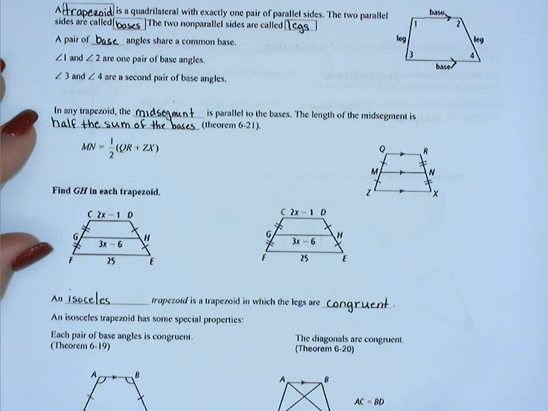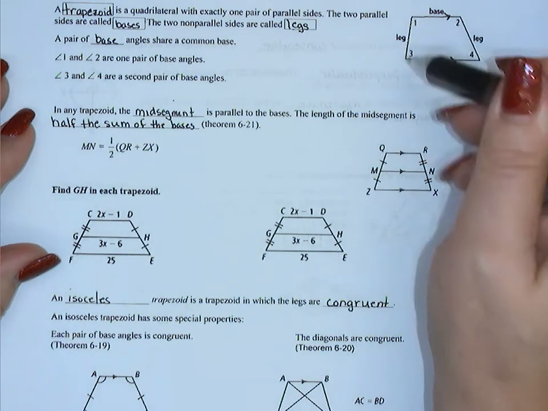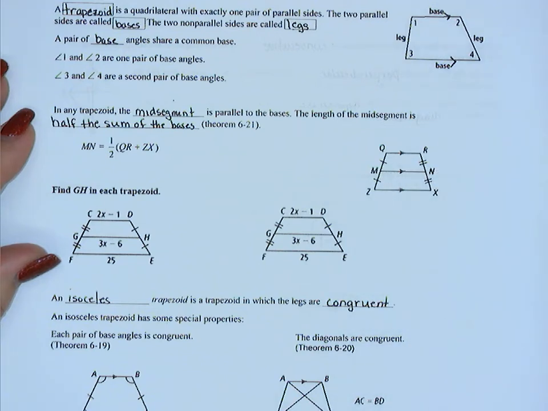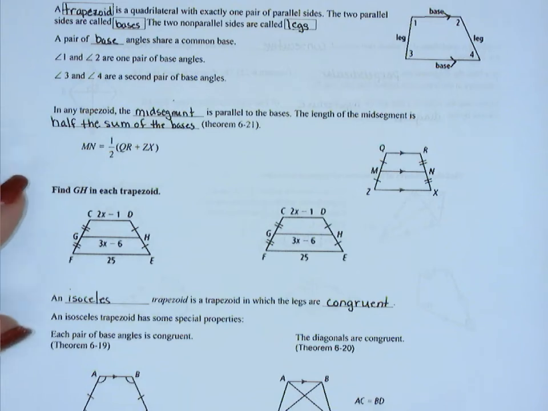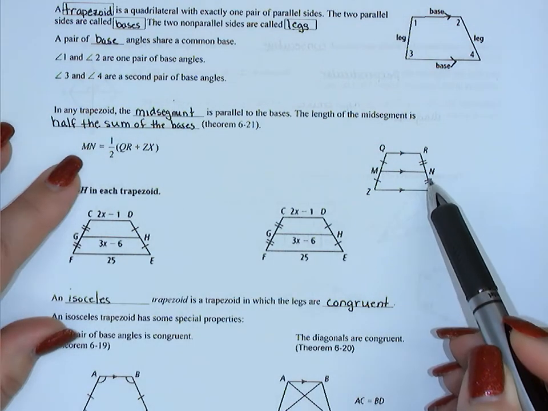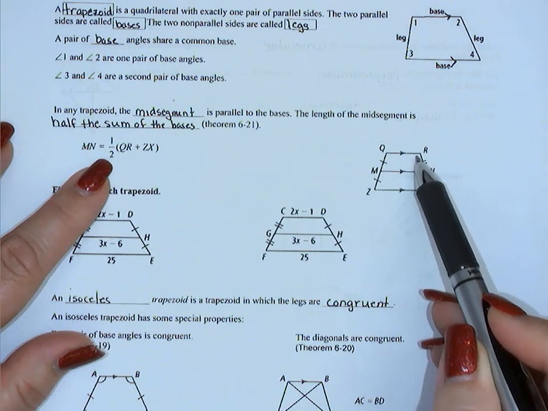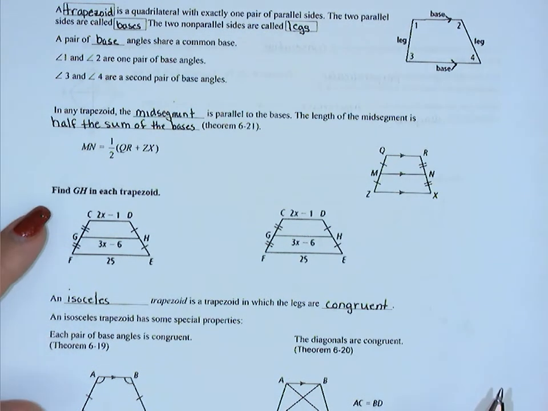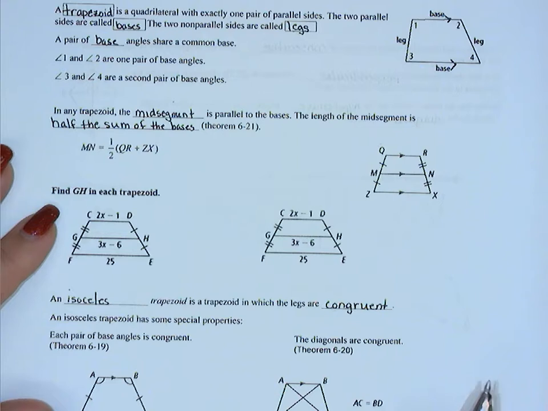In any trapezoid, the mid-segment, which is the one that bisects both of the legs, is parallel to the base. The length of the mid-segment is half the sum of the bases. So here's a little formula. Mid-segment, MN, in this picture right here, is equal to 1/2 of the sum of the length of this plus the length of that. Okay, so we're going to find GH in each trapezoid.